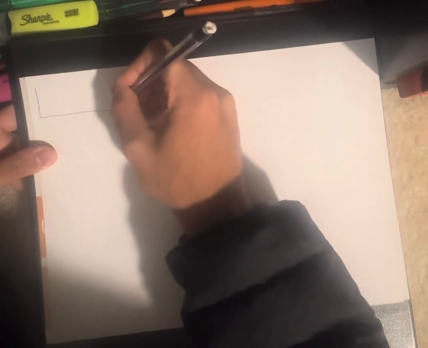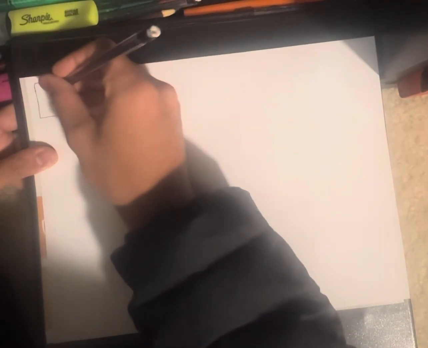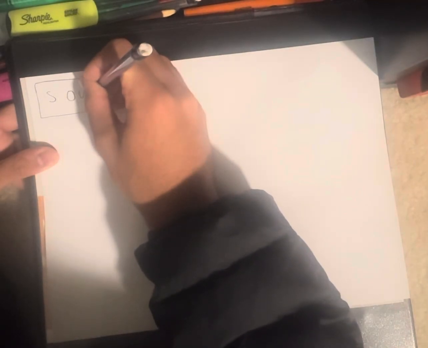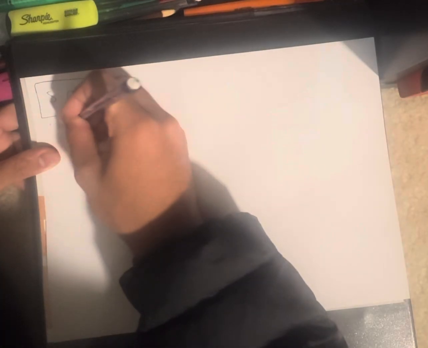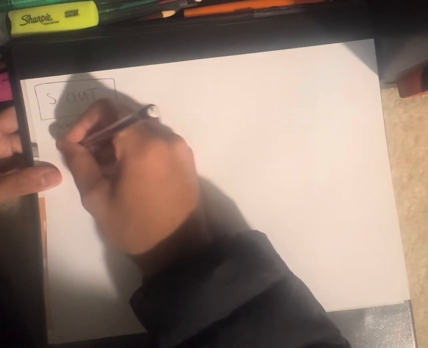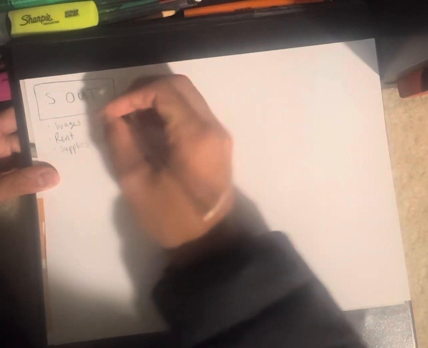And first off, we're going to be talking about explicit costs. Explicit costs are the money that literally goes out of the business. That's why I'm drawing a box with a dollar sign inside, so it actually shows the cash leaving your pocket.